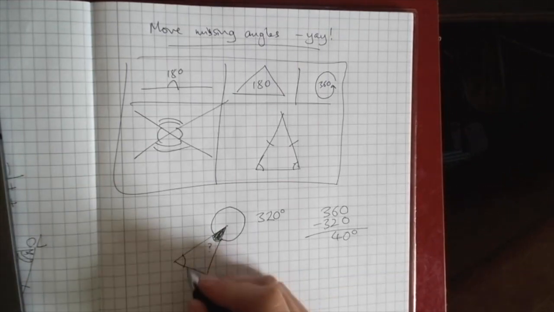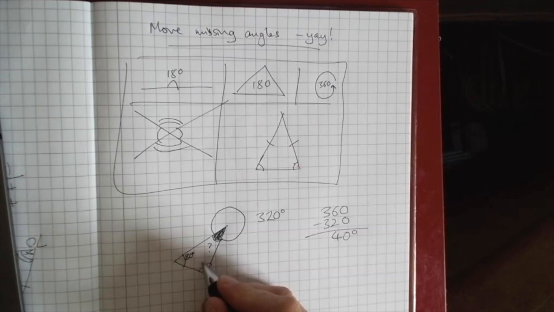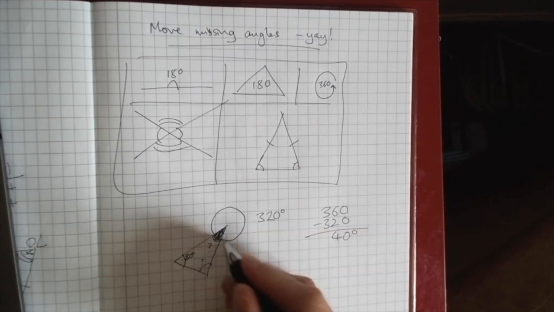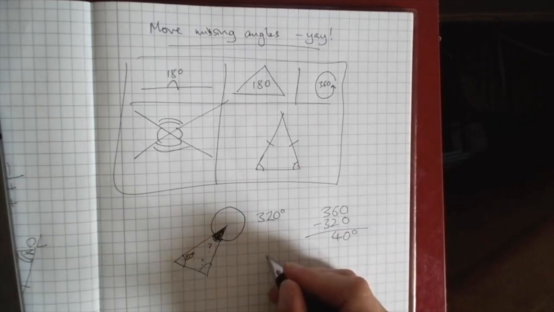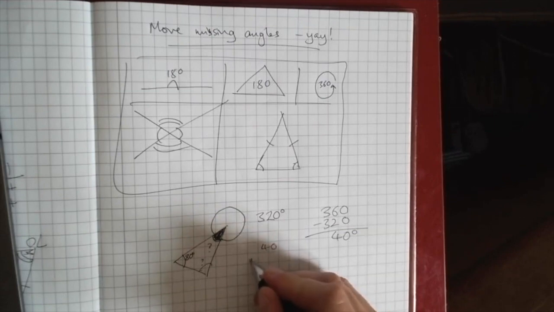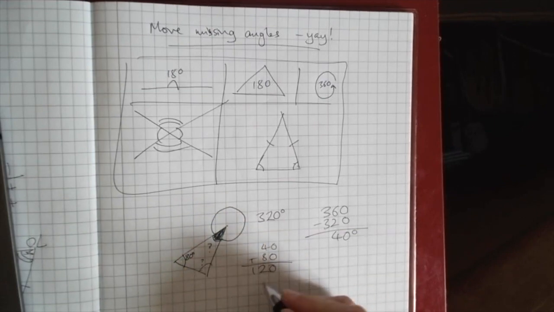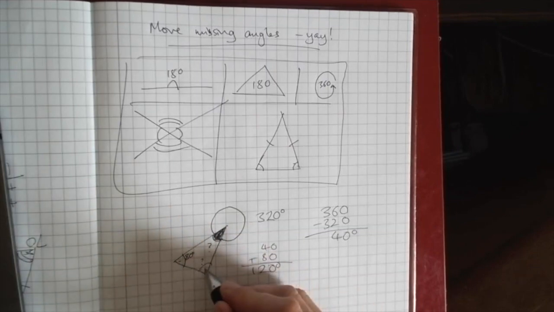If, for example, we'd given this as being 80, then we could work out, well, if that one's 40 and that one's 80, 40 plus 80 equals 120. These two are 120. What does that one become?